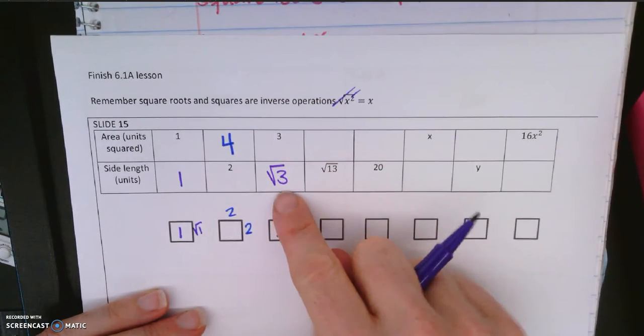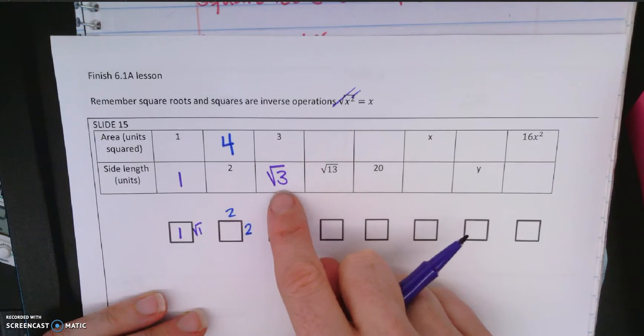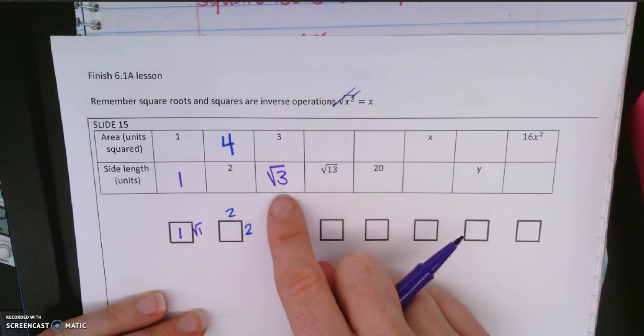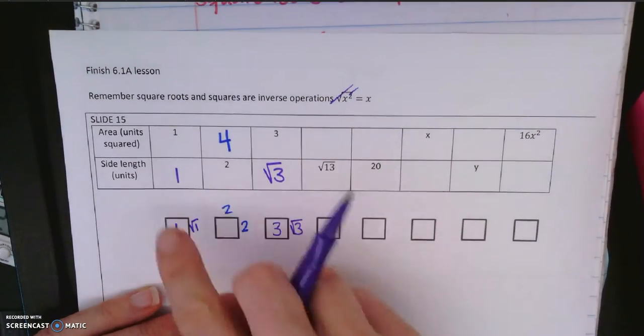This is an irrational number, square root of 3. It's the square root of a non-perfect square. That means it's a non-terminating, never ends, non-repeating, never repeats decimal. So we want to leave it as a square root of 3 to be as exact as possible. So let's take a look.